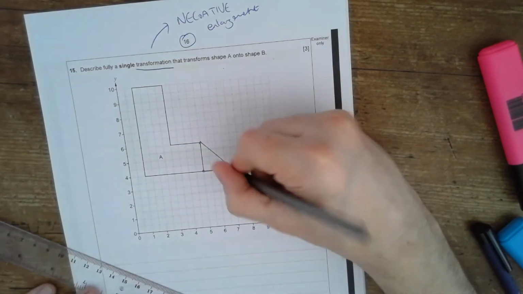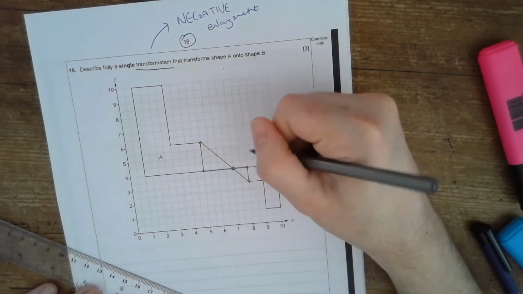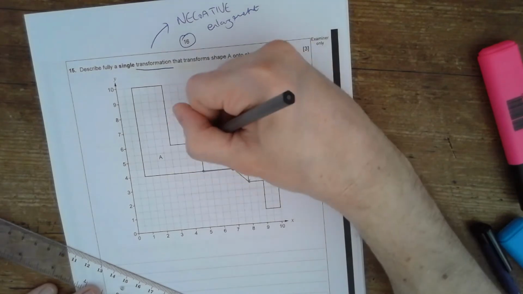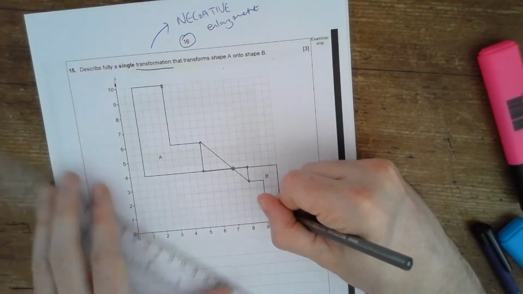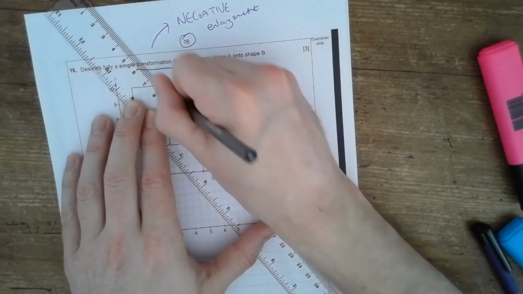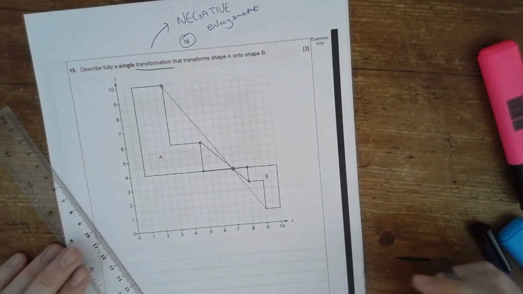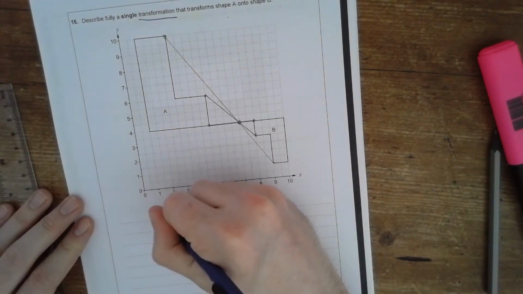Now, as you can see, where those two have crossed, that is telling me what my centre of enlargement would be. Now, if I found another vertex, so here to here, let's use this one up here, the same as that one there, if I join those two up, look, it goes through the same centre again, okay? So, I now know that it is an enlargement.